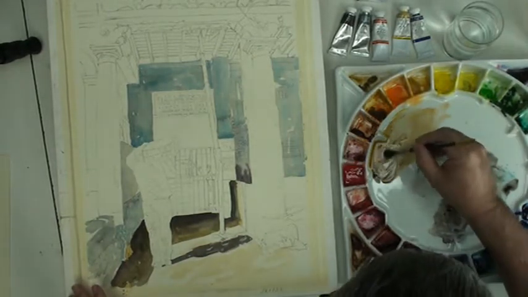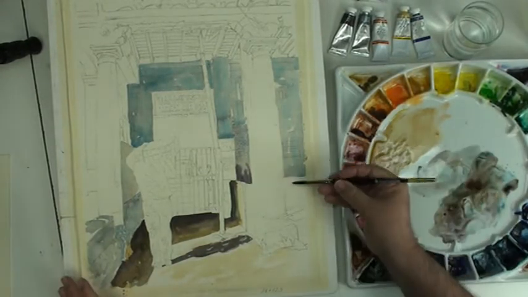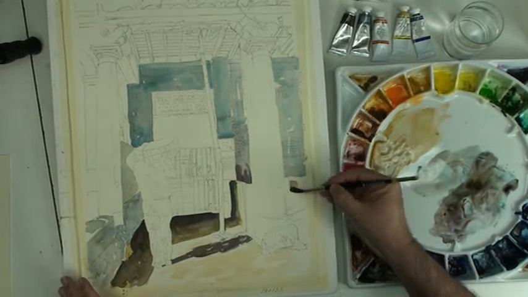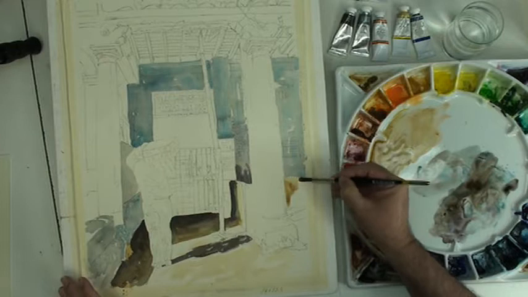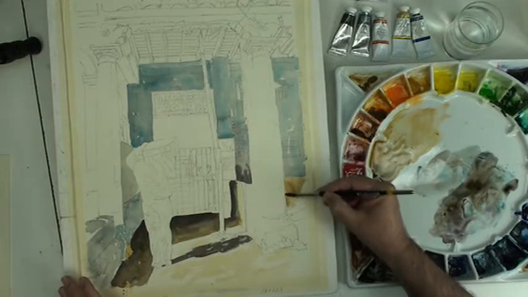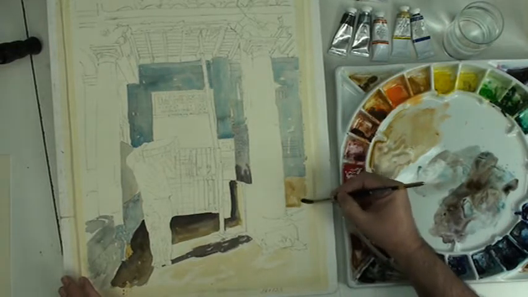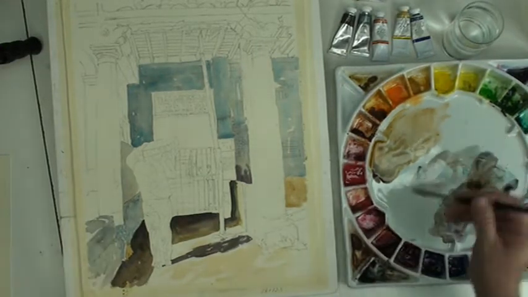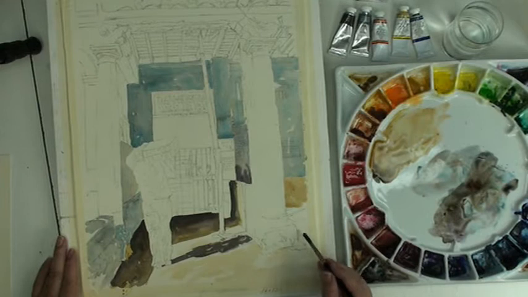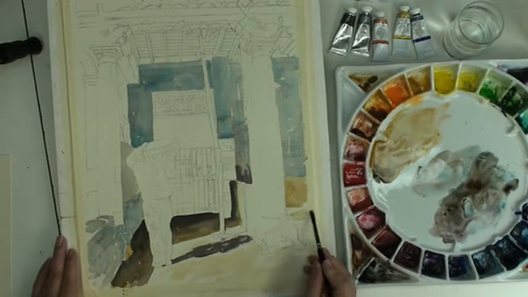But let's see here. This section of the wall, it's a lighter earth tone. Plug that in. We're back on the ground here. There's going to be cast shadow and some more of this tone, not much.